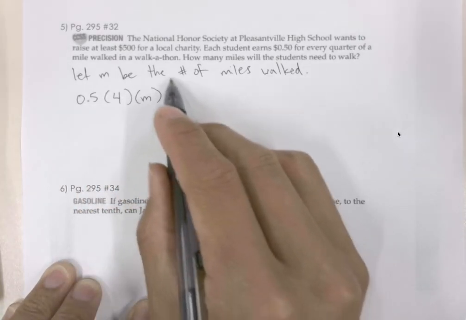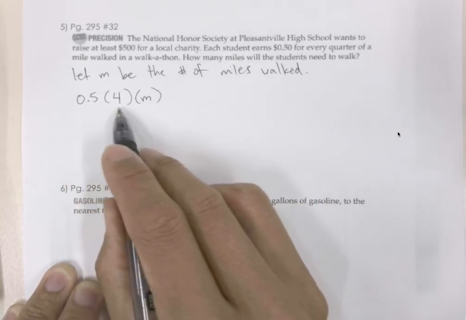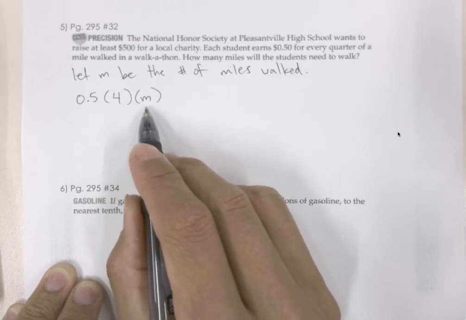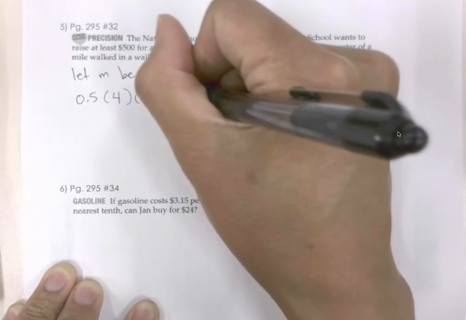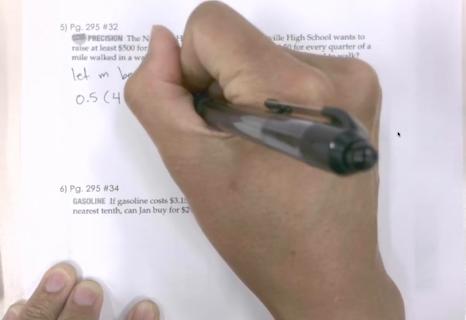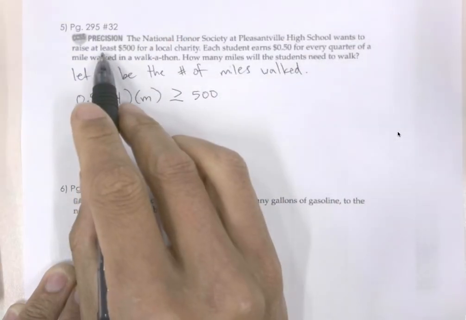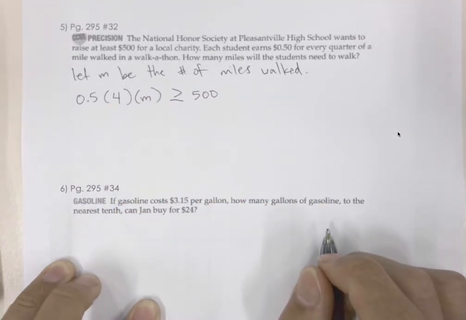Now this number here is how much they earned in total. And this needs to be greater than or equal to $500. At least 500 needs to be raised for the local charity.